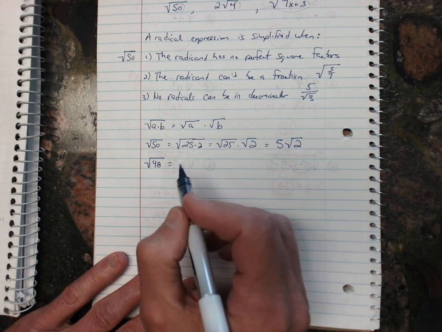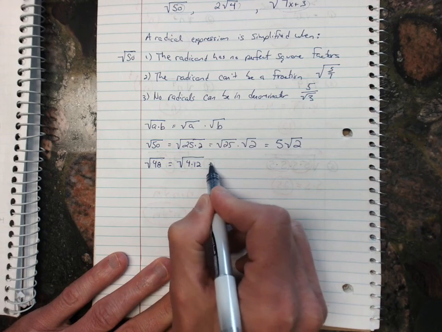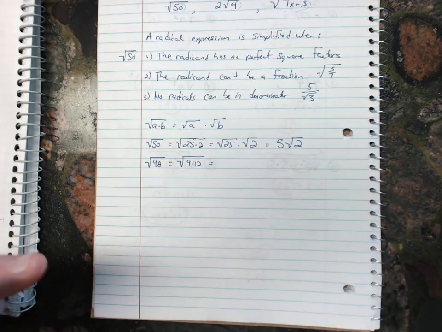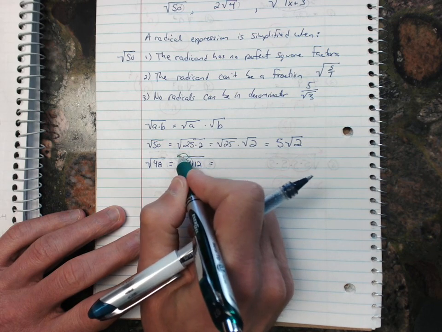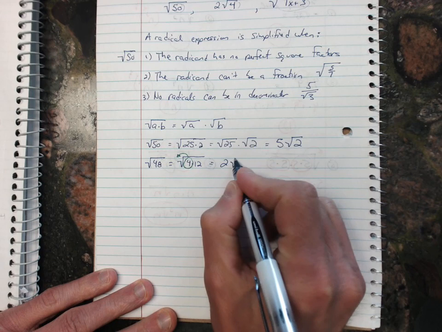And let's say you did 4 times 12. This would be the square root of 4. And what you're going to end up seeing me doing is, instead of writing this step out all the time, once I get a perfect square factor, I circle it, I'm taking that guy out. What's the square root of 4? 2. So I put that 2 to the front.